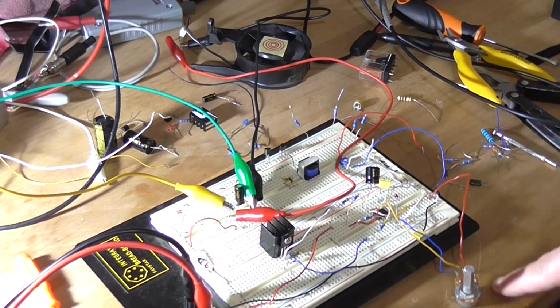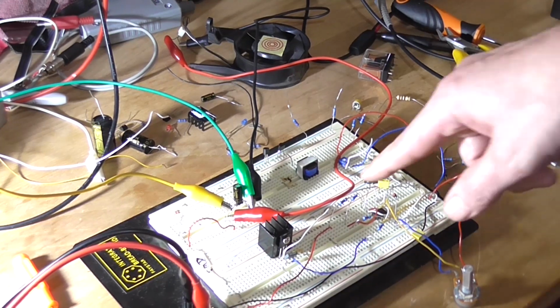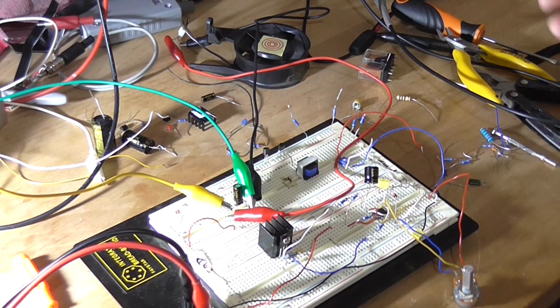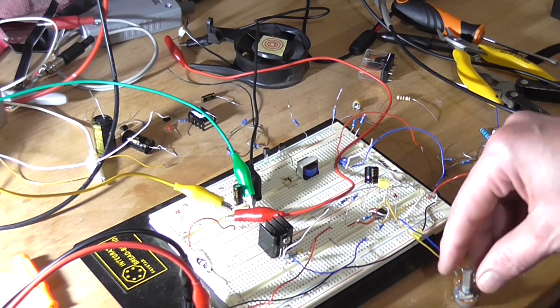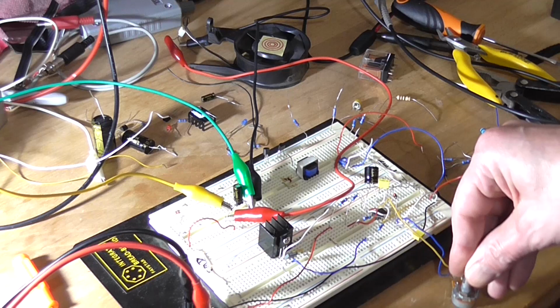Okay, so I went back to a 10k pot and I changed the base resistor to a 22. It seems to work a little bit better.